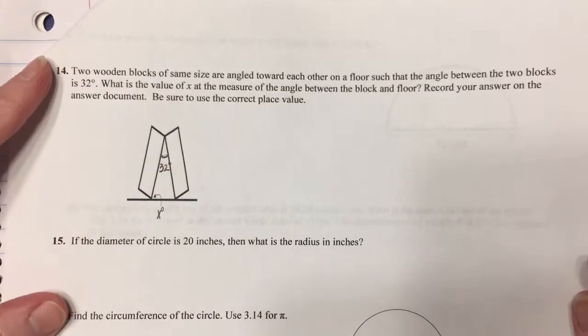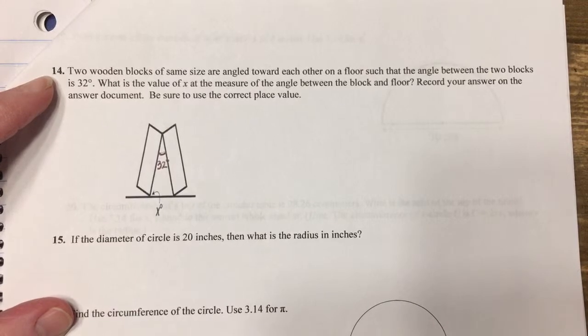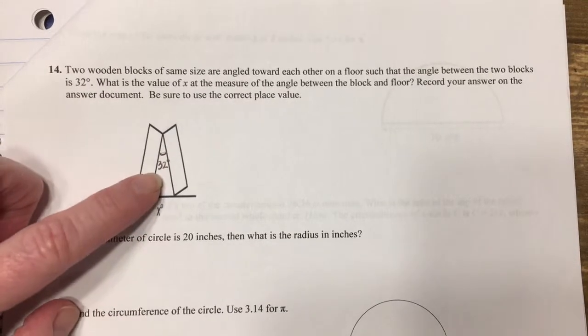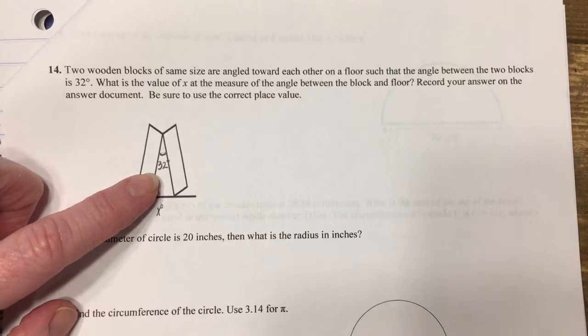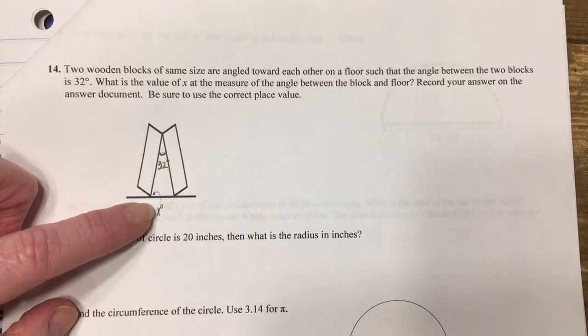Alright, so in 14 it says two wooden blocks of the same size are angled toward each other on a floor such that the angle between the two blocks is 32 degrees. What is the value of x, the measure of the angle between the block and the floor? Record your answer on your answer document. Be sure to use the correct place value.